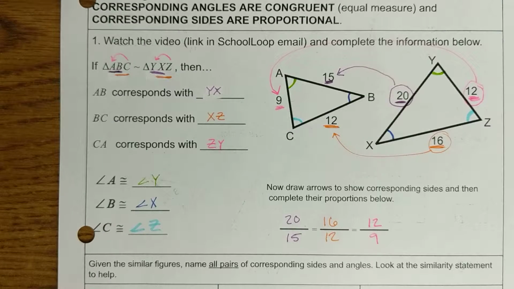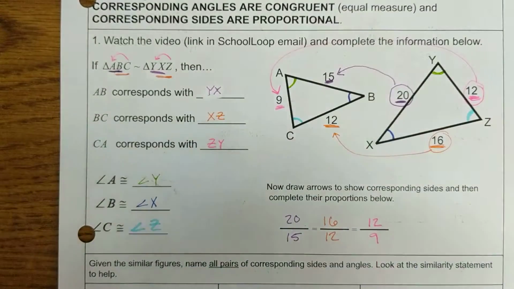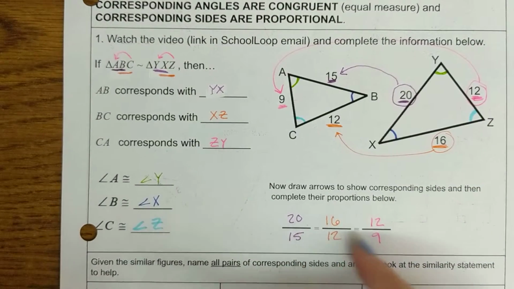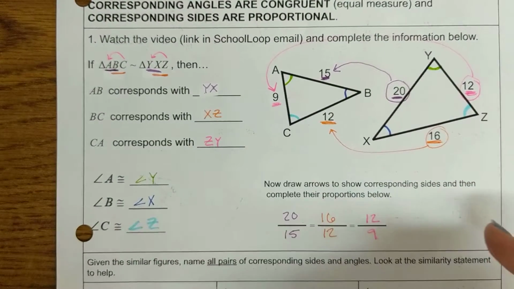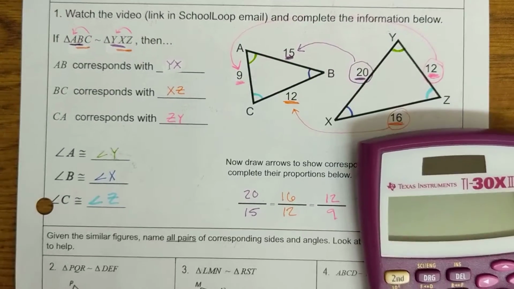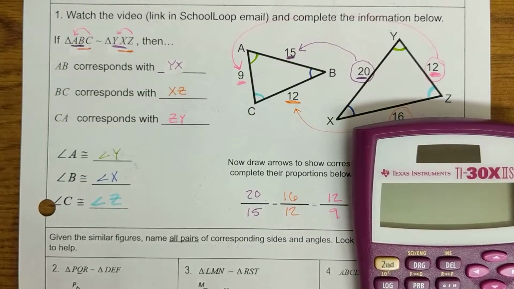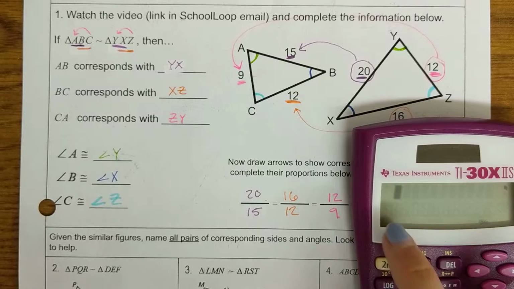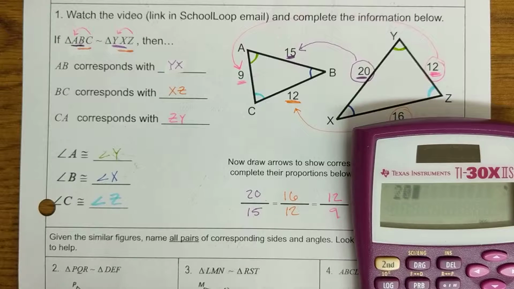Now they told us that these triangles are similar, so these proportions should be equal. Let's check. I'm sorry, this proportion that we've created should give us equal ratios. Okay, so I have 20 divided by 15 is 1.3.